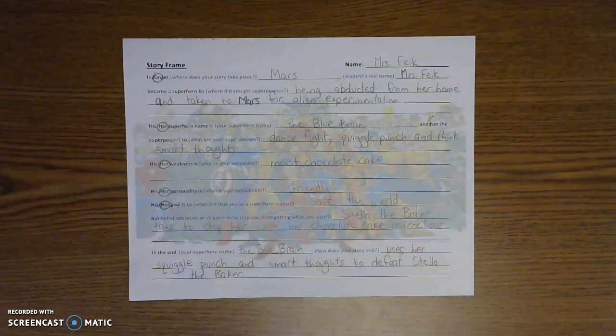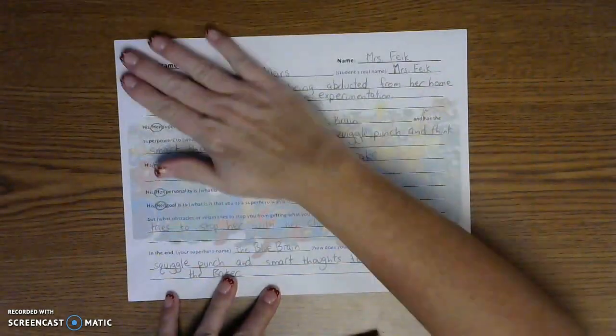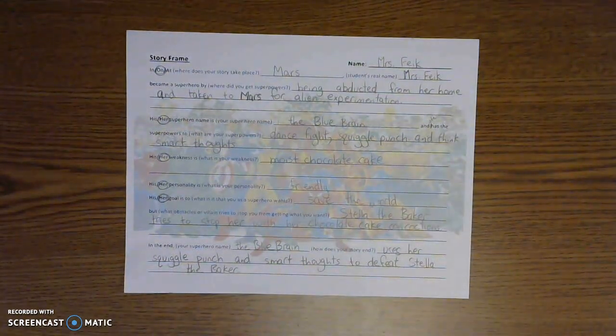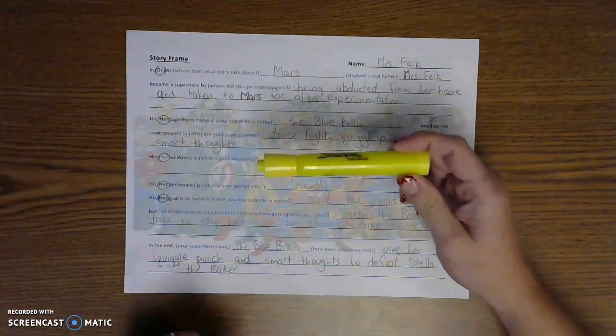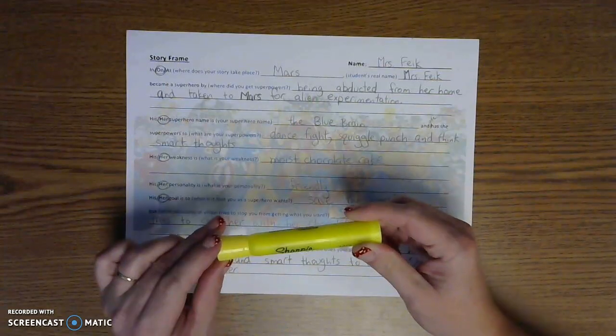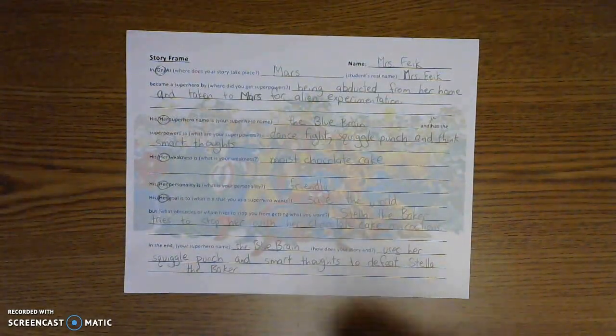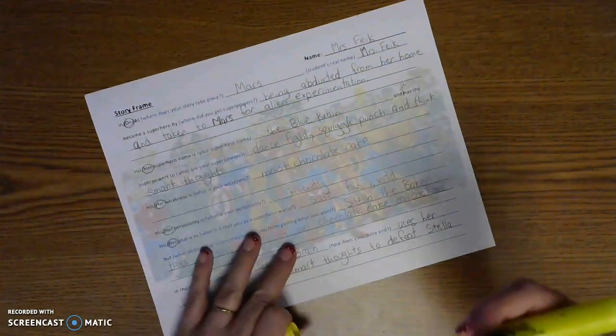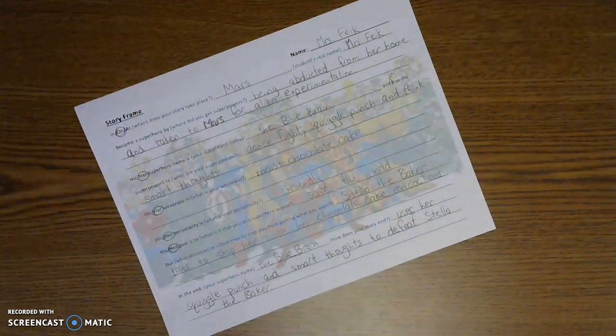Okay, so now we have our story frame filled in and we're ready for the next part. So the next part, you're going to need a highlighter. So you'll take your highlighter and you're going to highlight all of the things that you're going to put in your final copy of your story.